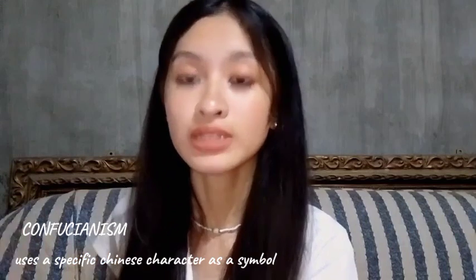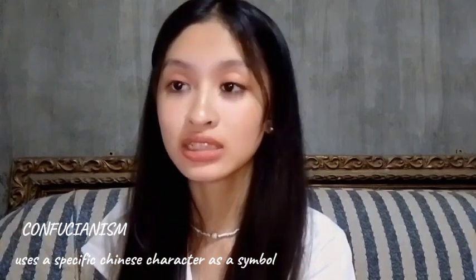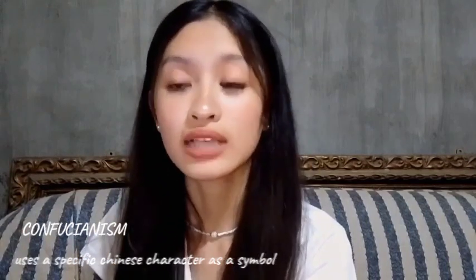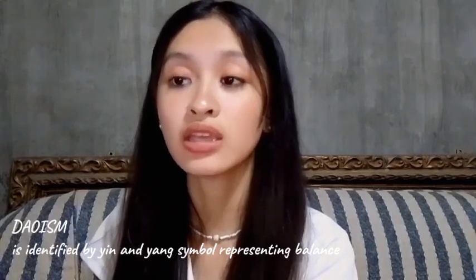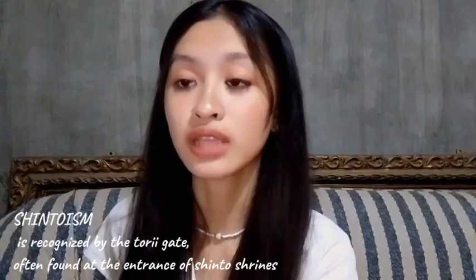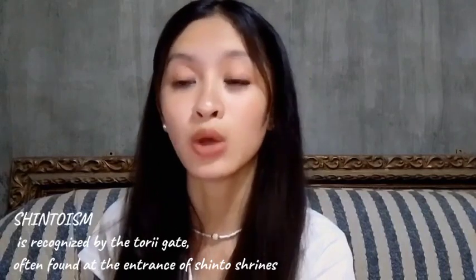The common beliefs: Confucianism uses a specific Chinese character as its symbol. In Taoism, it's identified by the yin-yang symbol representing balance. In Shintoism, it's recognized by the torii gate, often found at the entrance of Shinto shrines.